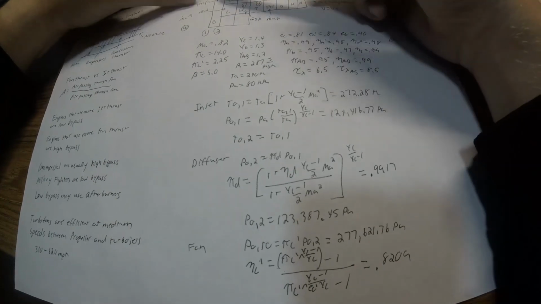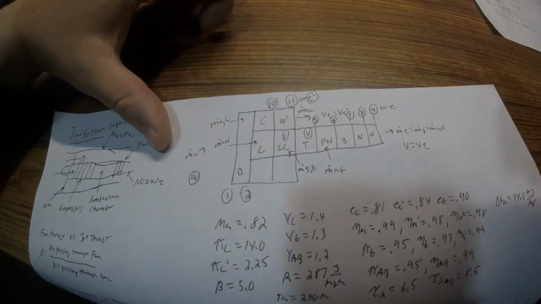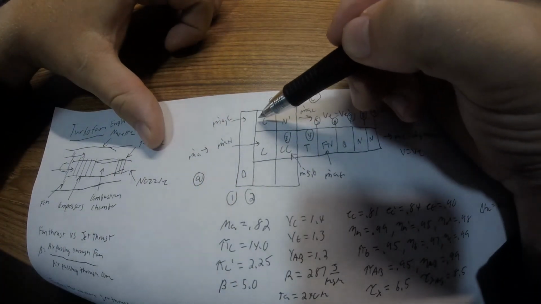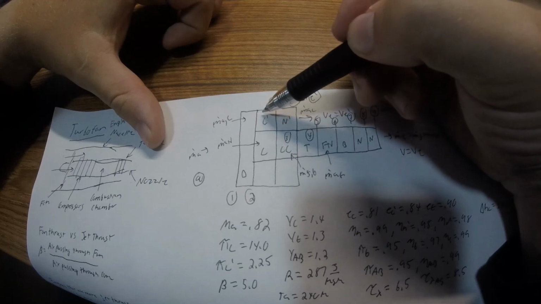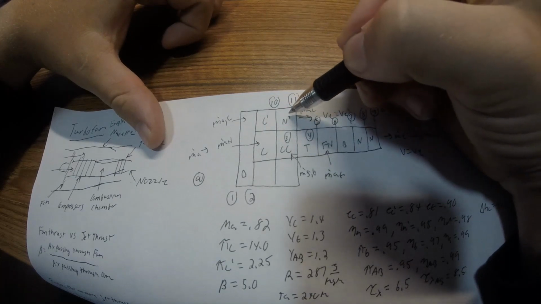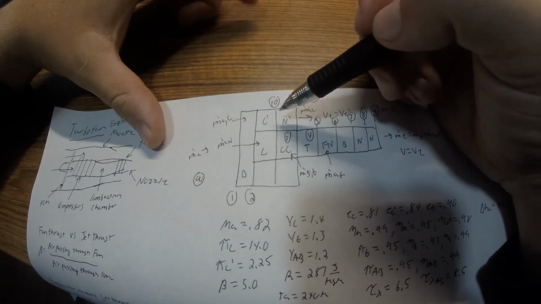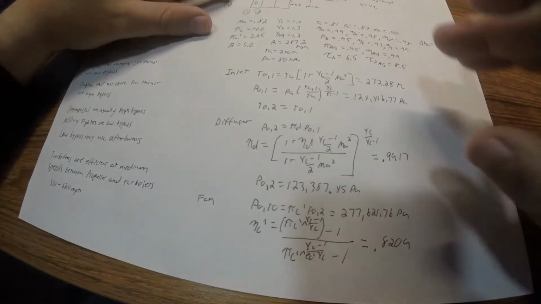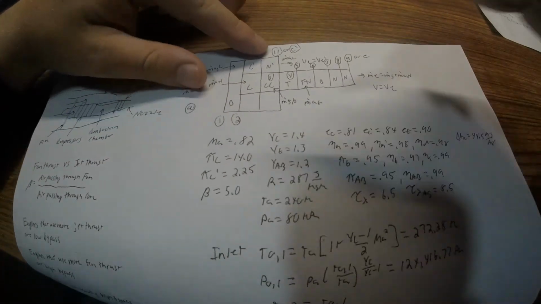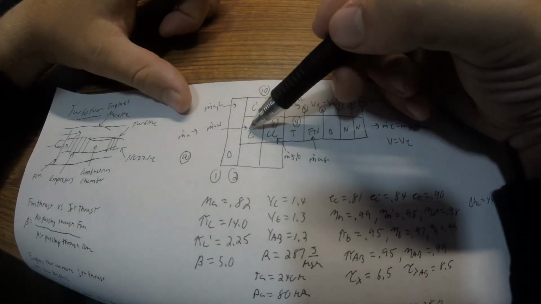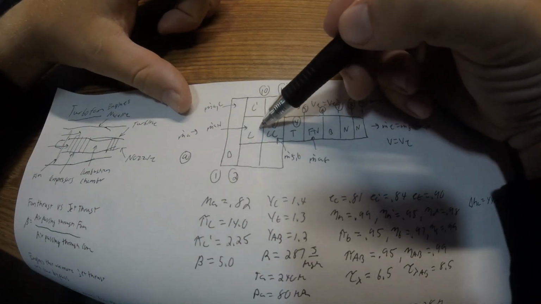When it goes to the fan, because the fan up here is attached to a compressor, the temperature increases, pressure increases, and then as it accelerates through the nozzle, pressure decreases. Temperature increases as it goes through the compressor here. Pressure increases, temperature increases.